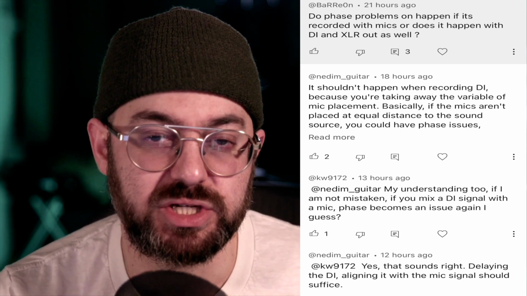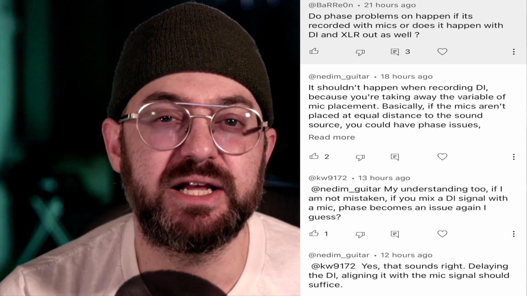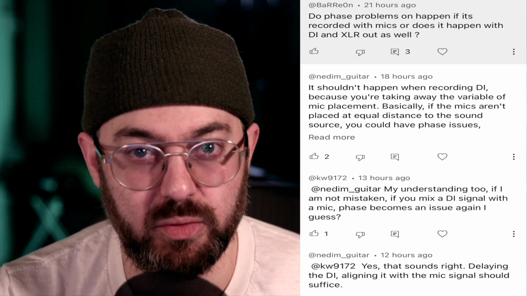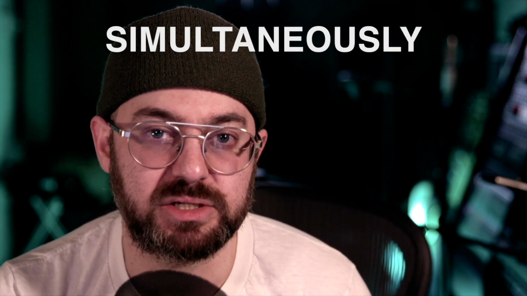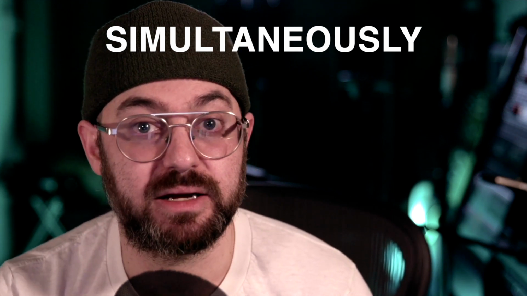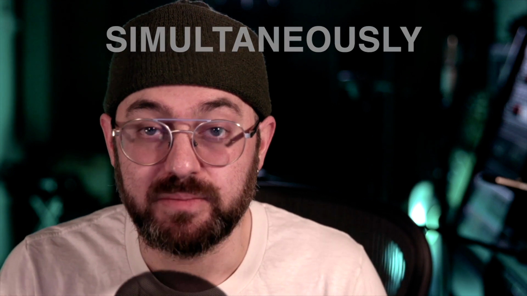If you can just understand one thing about phase, it's only a thing when you're recording multiple mics. When I say a thing, I mean it's only something to pay attention to and have to deal with when you're recording multiple mics on a source or a DI and a mic. They're both recorded at the same time, but one is slightly later than the other. As a result, they are not going to be in phase.